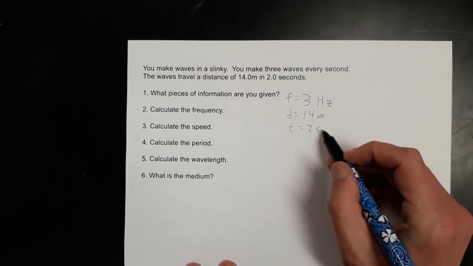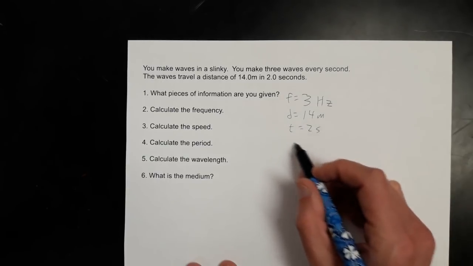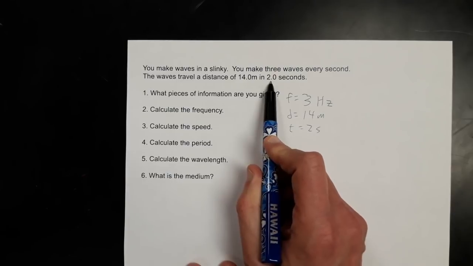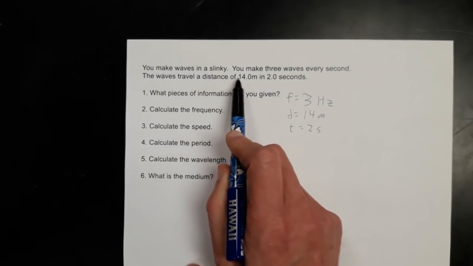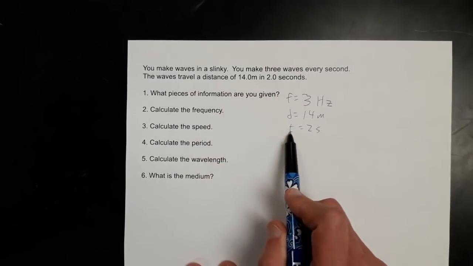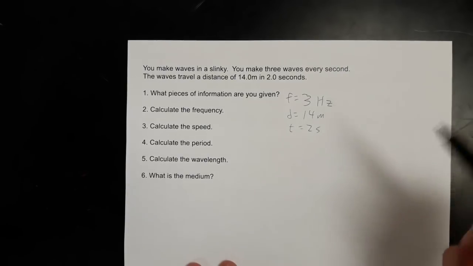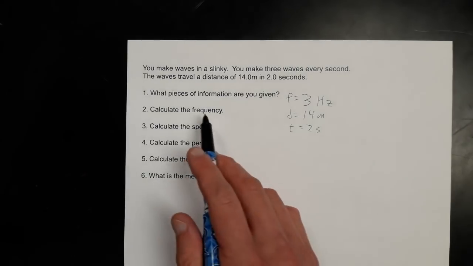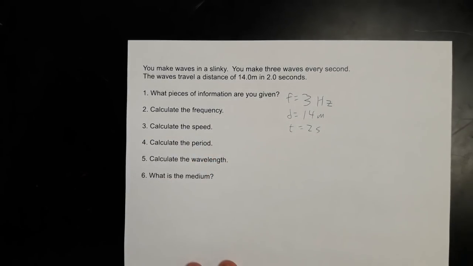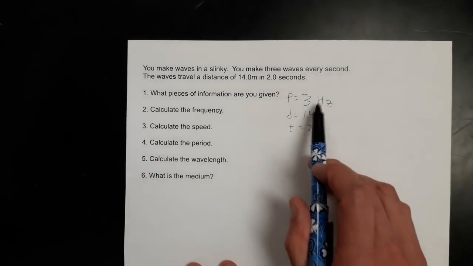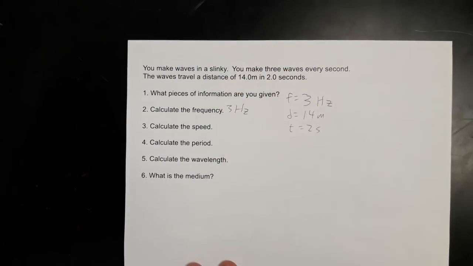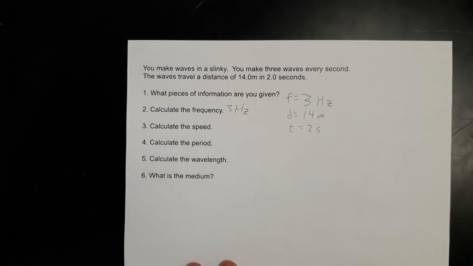Now, I'm not going to put speed or period here. I know that period is also time, but this doesn't tell us that the period of the wave is 2 seconds. It just says they travel a distance of 14 meters in 2 seconds. So they've just given us a time and a distance. That might be helpful. Calculate the frequency. Hey, this is nice. Do we need to do any work? Not really. We already know the frequency. It's 3 hertz. Go us.